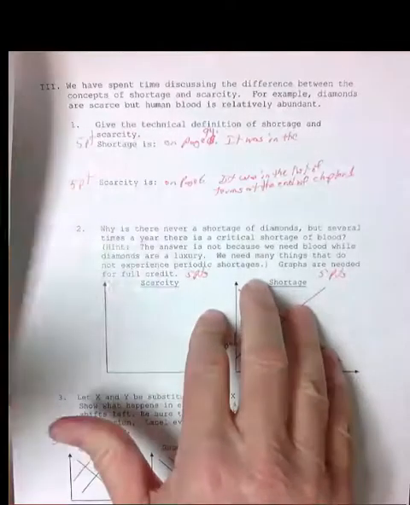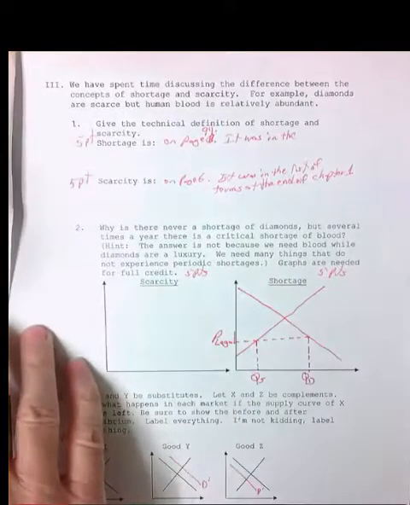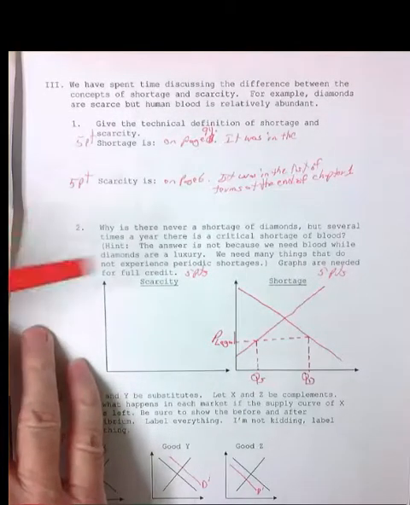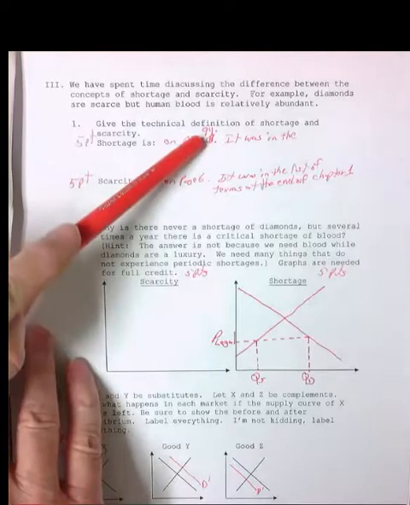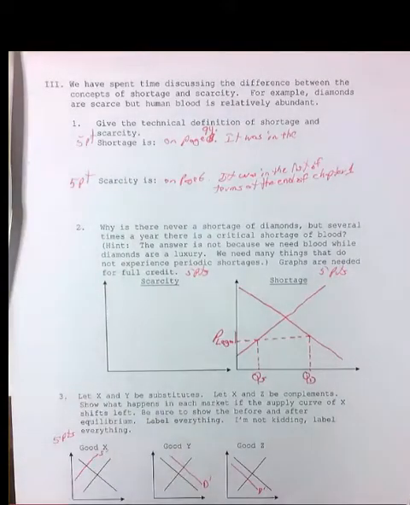Okay, so Roman numeral 3, we spent some time discussing the difference between the concepts of shortage and scarcity. Shortage is defined on page 94. I defined it in class as a market disequilibrium where the quantity demanded exceeds the quantity supplied. Scarcity is defined on page 6, and I defined it as a fact of life. It comes from nature. We live in a world of scarce resources.